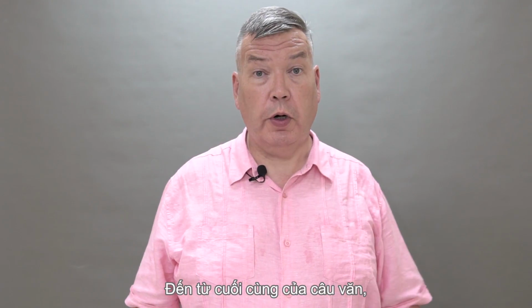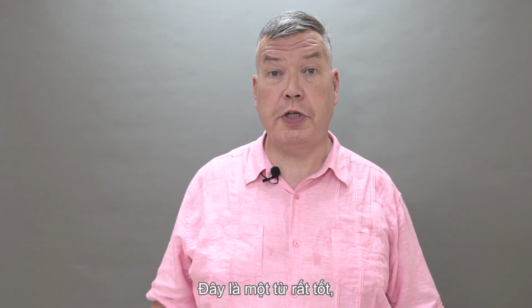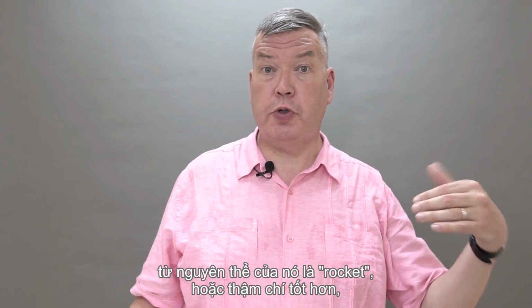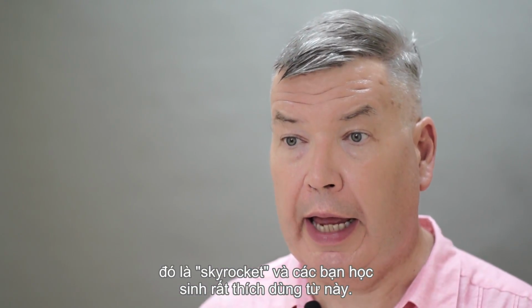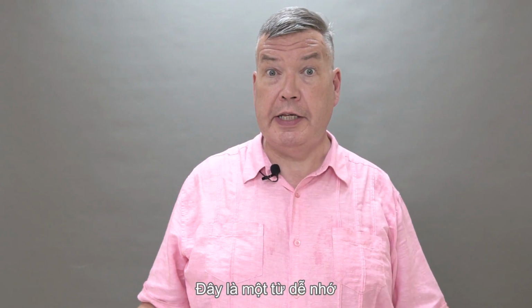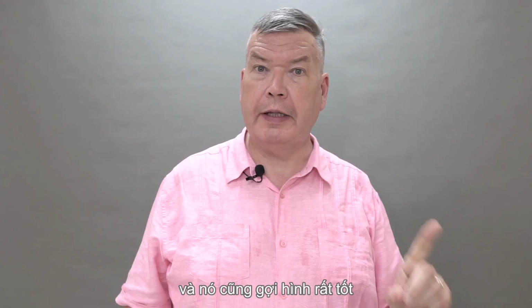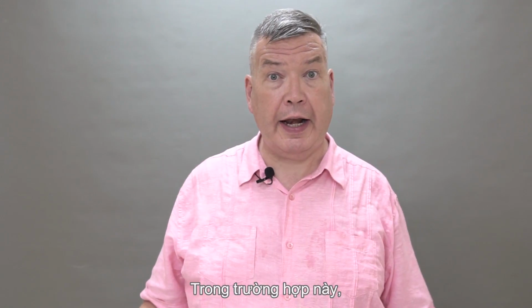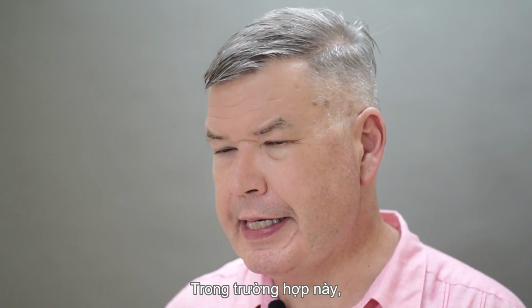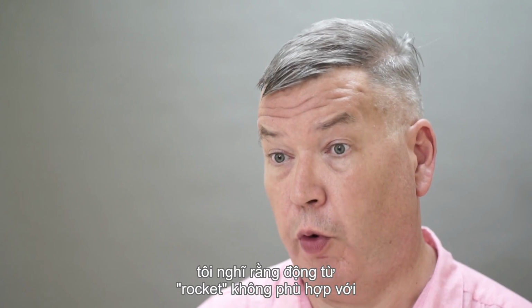Now, the final word of the sentence is the verb rocketed. The verb rocketed. And this is a great word to use, the verb to rocket, or even better, to skyrocket. And students like to use this. It's an easy word to spell, and it's a very vivid image, and so that's good. But the important thing to remember is to make sure that it describes the data correctly. And in this case, I believe that the verb rocket is not correct for the data.